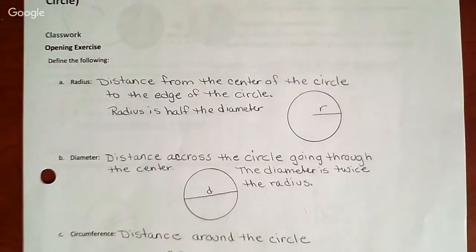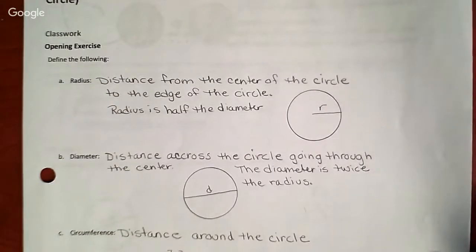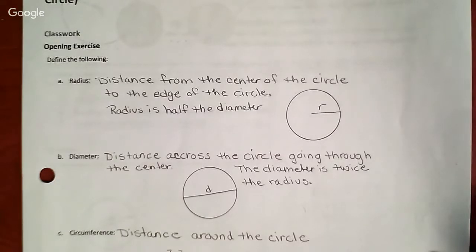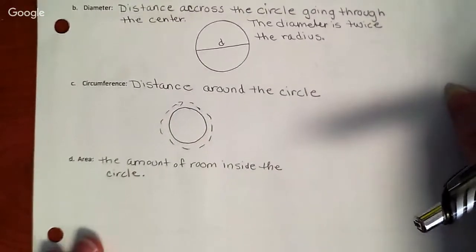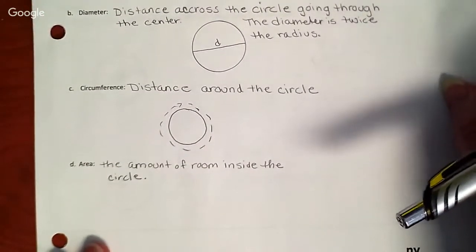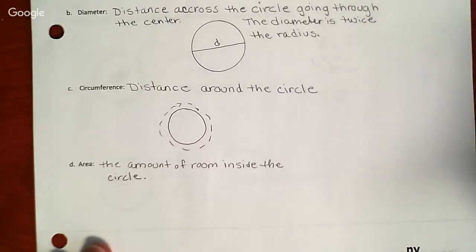The distance from the center of the circle to the edge of the circle. Radius is half the diameter. Diameter, the distance across the circle, going through the center. The diameter is twice the radius. The third one is the circumference, the distance around the circle, which is what we will be dealing with today.